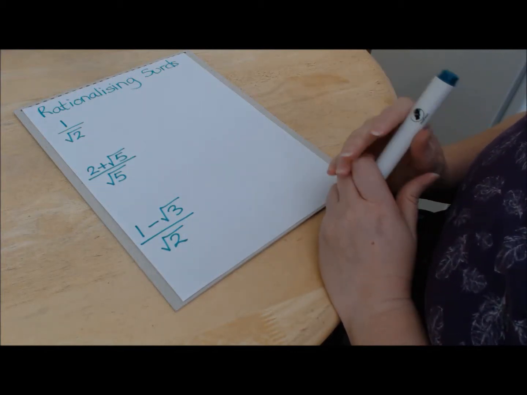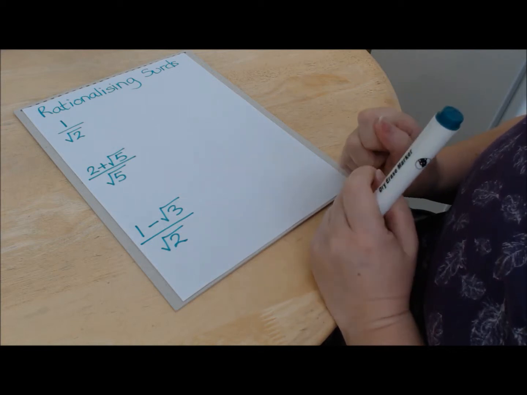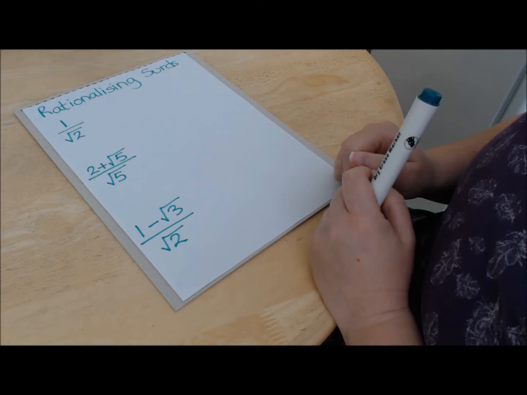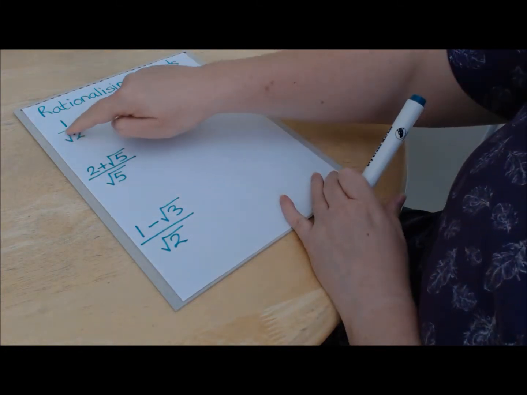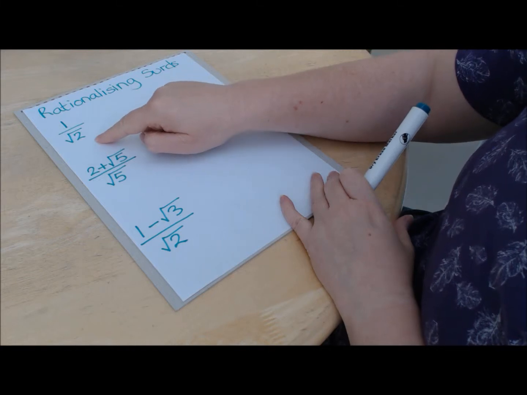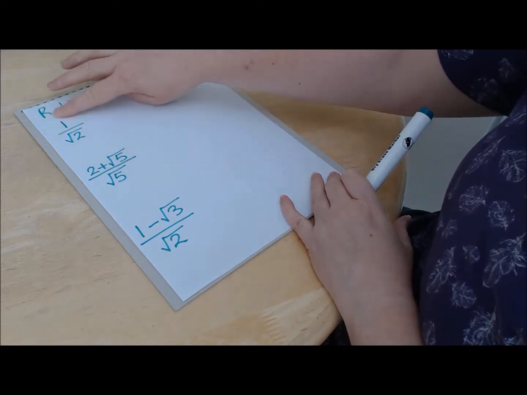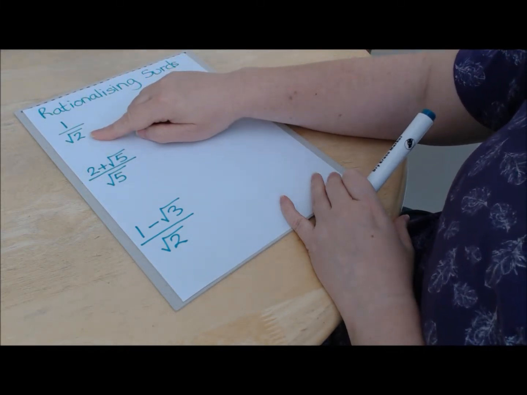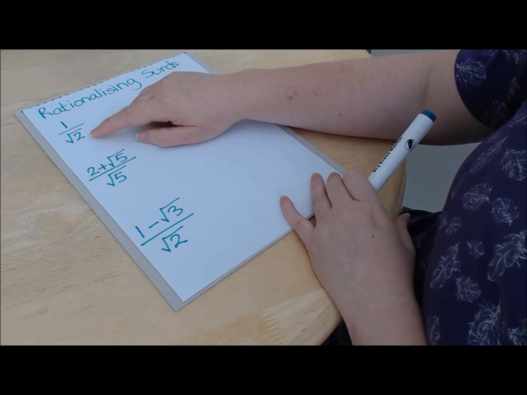How to rationalise surds. So first of all, what do we mean by rationalising? Rationalising in this circumstance means not having a square root anywhere on the bottom of our fraction. We can have them on the top, but we just mustn't have any on the bottom when we finish. So how are we going to achieve that?